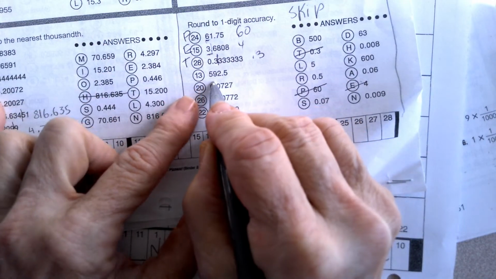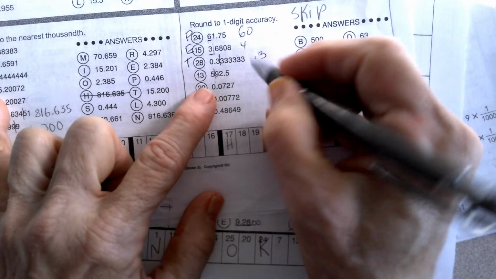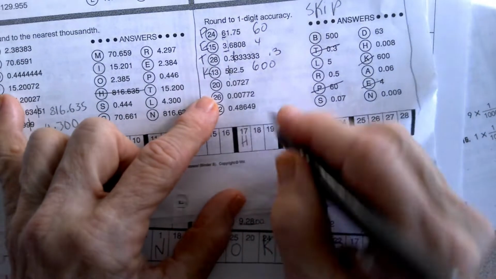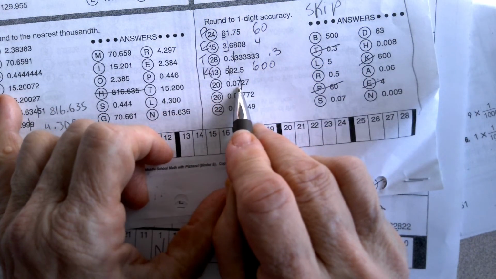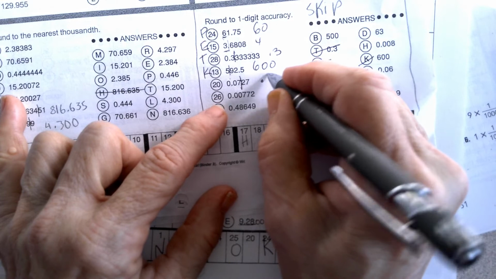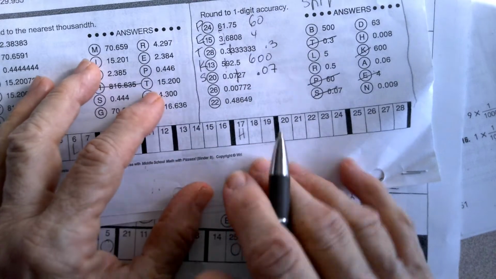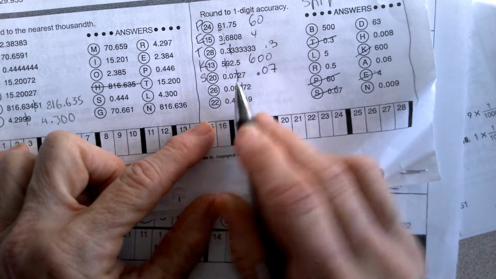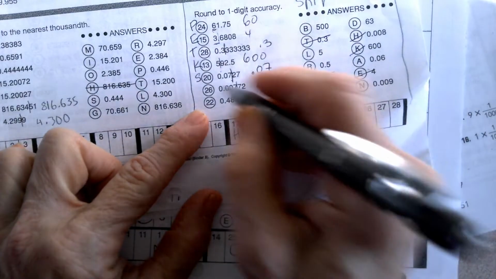I'm rounding to the first digit. Is it 500 or 600? 600. Good job. So that is going to be right here. It's the letter K. I'm rounding this to the first digit. Is that going to be a 700ths or 800ths? 700ths, because that's a wimpy 2. So 0.07, and that is the letter S. So just get these down. Then the first digit here, is that going to be a 7,000th or 8,000th? 8,000. Very good, Diego. And so that's going to be the letter H.